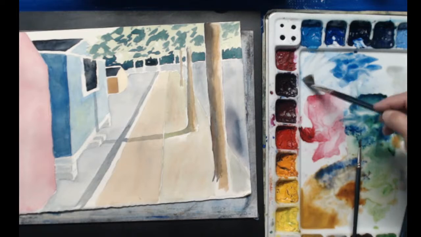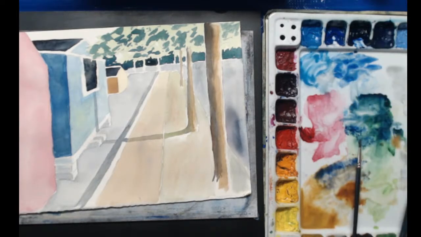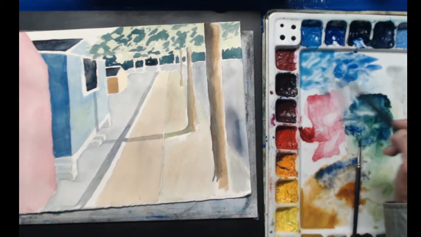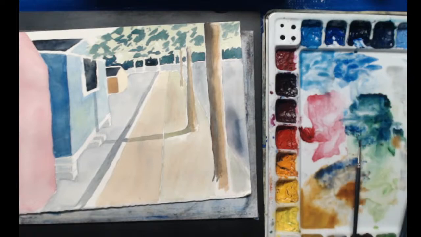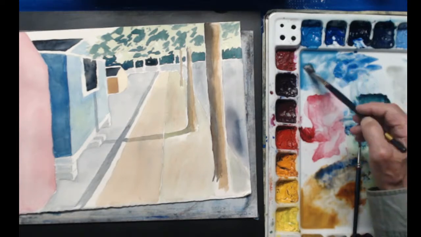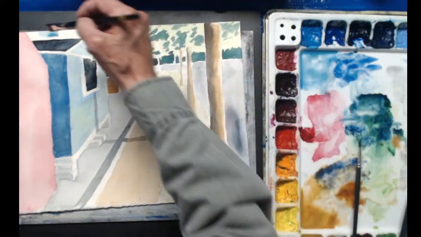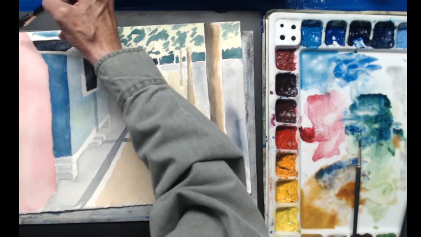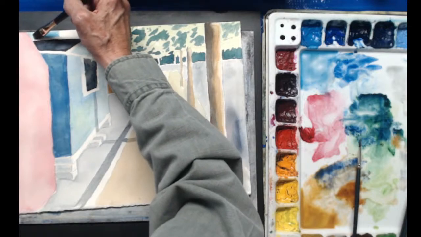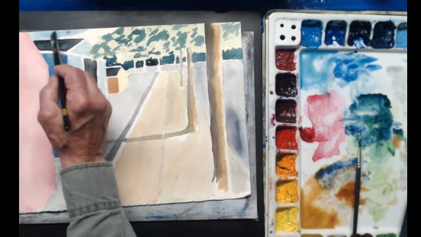Going to mix up a little blue here. Ultramarine, excuse me. There we go. Cerulean Blue, and that'll be my sky color. I'll put that right across here. That fills in that blank there. It covers that white area up. Put a little bit of blue sky across there.